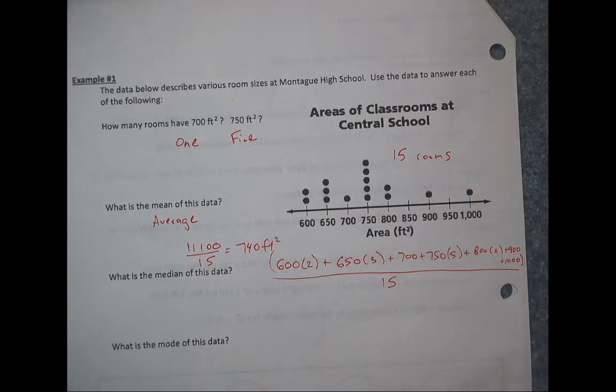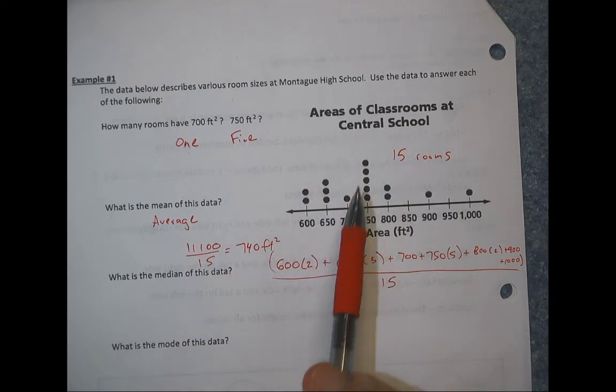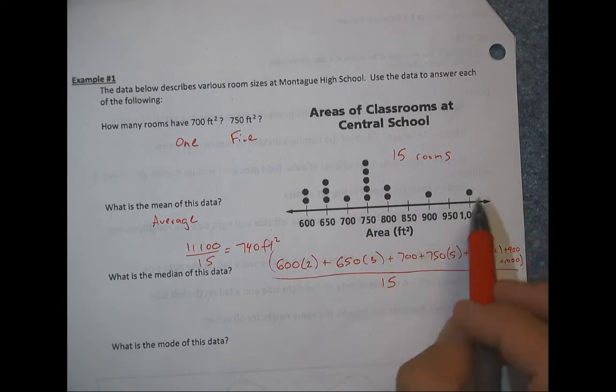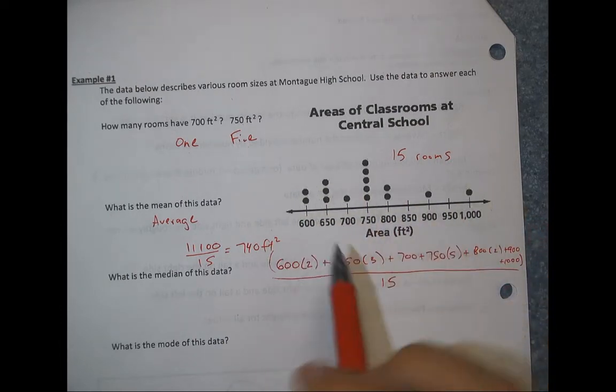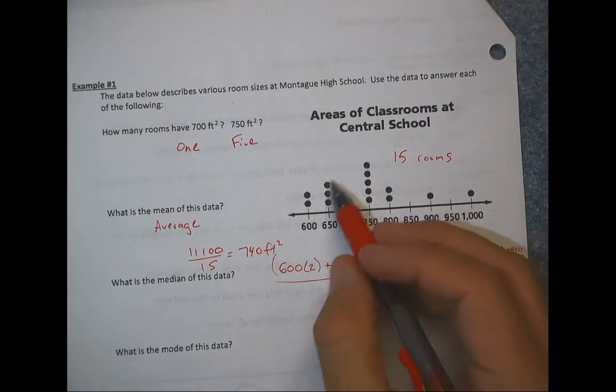What's the median? Median would be your middle number. So they need to be in order, first of all. So if you wanted to write this out, you'd have to write 600 and 600 and 650, 650, 650, 700, 750, 750, on and on and on. Instead of doing that, the easiest way to get to the middle is to just cross off one from each side. So you could just cross off, cross off, cross off, cross off until you get to the middle.